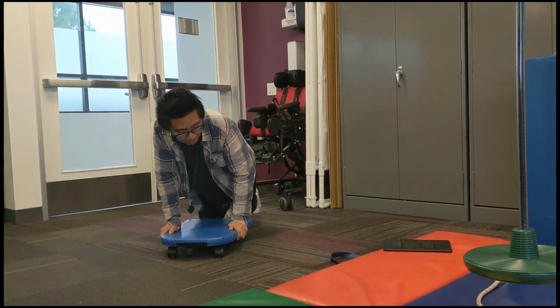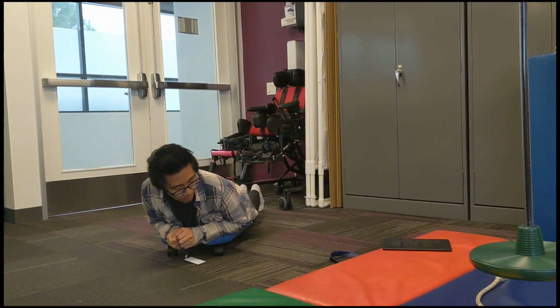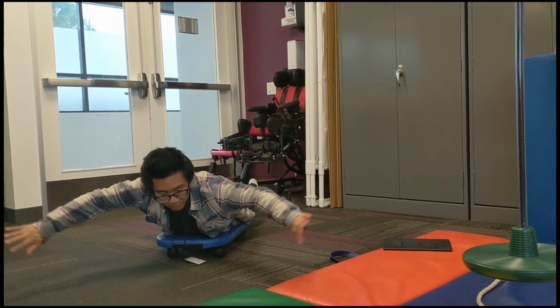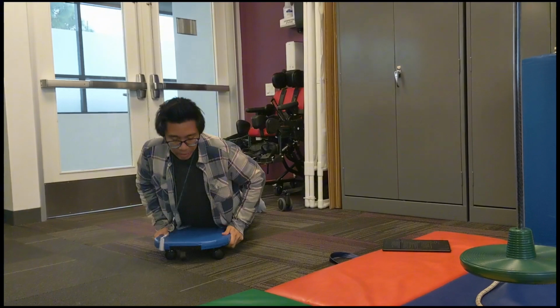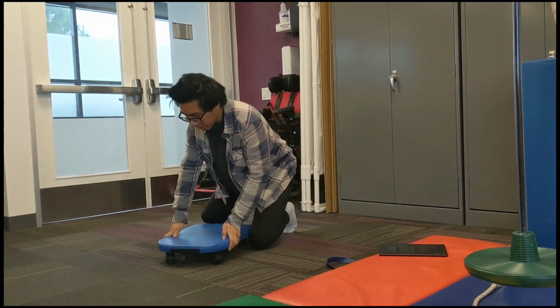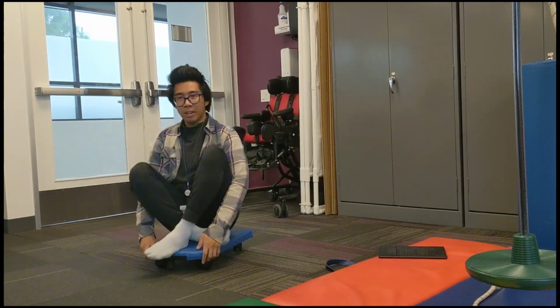A child can be prone. They could pretend they're racing in a car or swimming like a turtle. But depending on other skill levels, they could be kneeling on it or sitting on it as well.